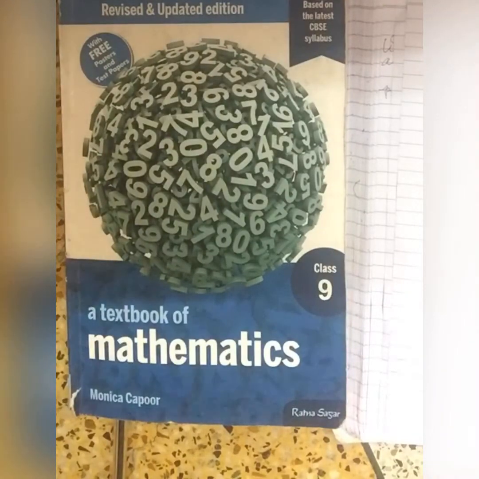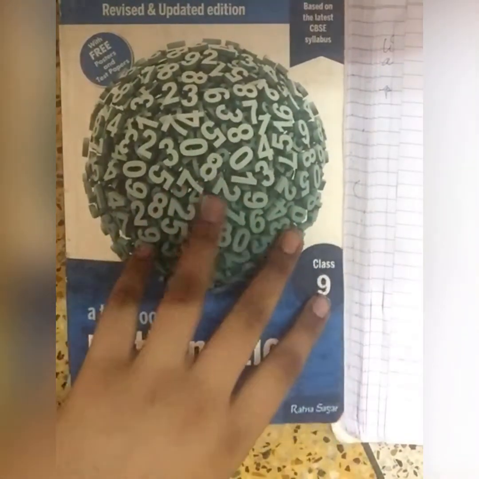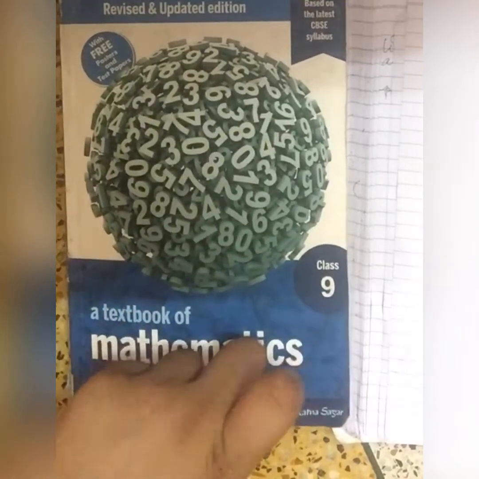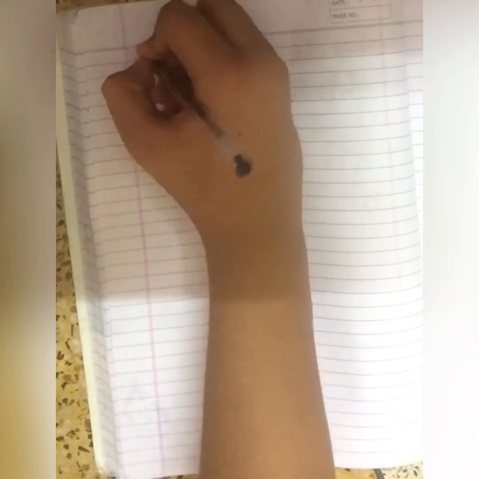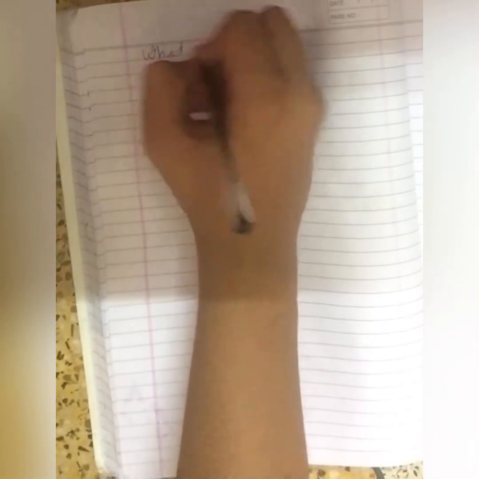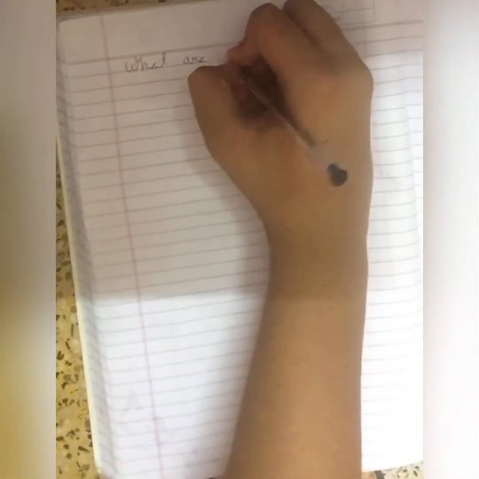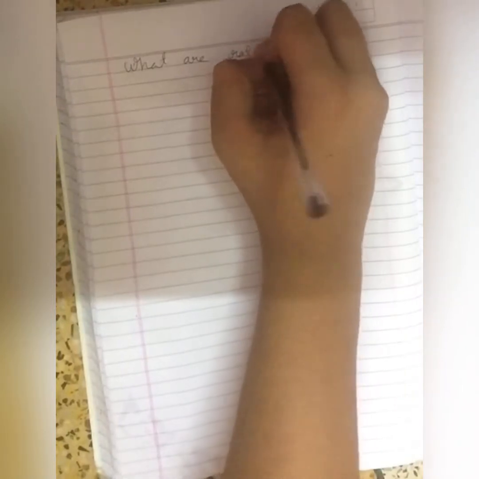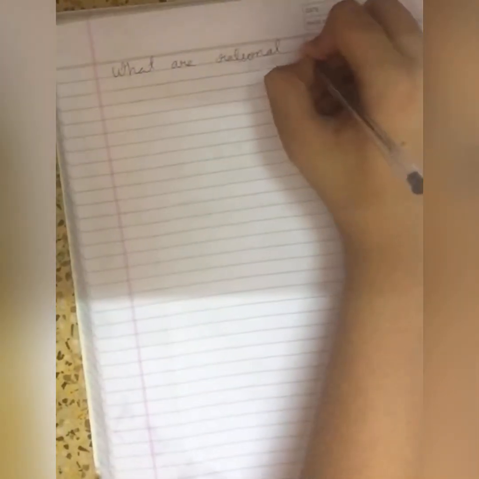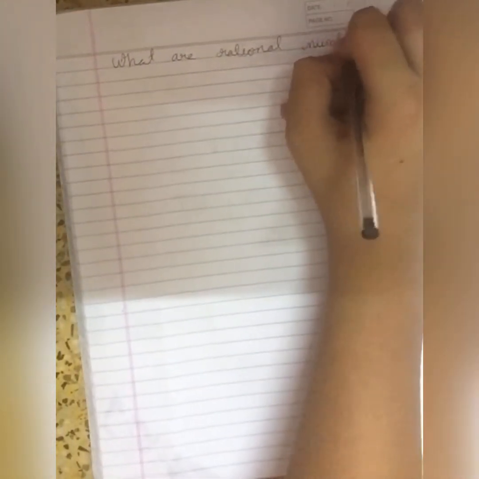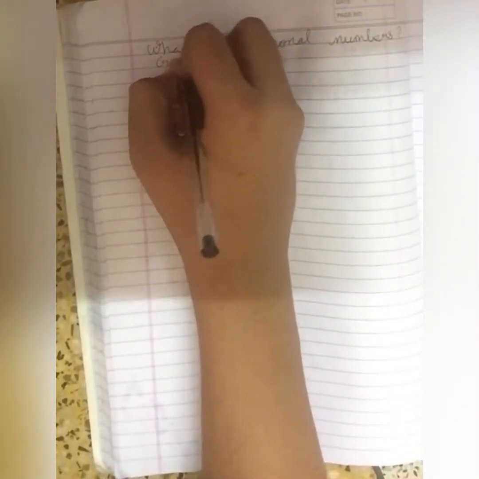Now let's start with the exercises of this book, Rachna Sagar class 9. So let's start. The first question is, what are rational numbers? And give a few examples.